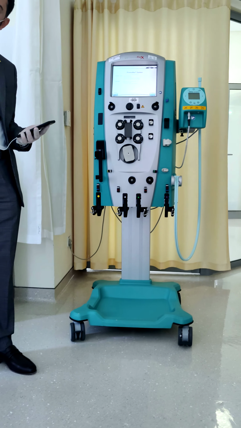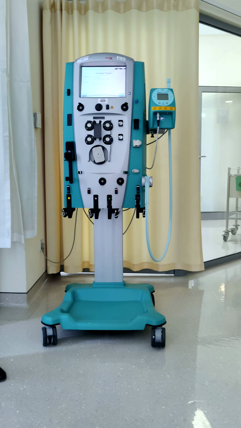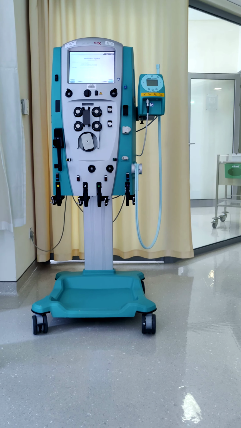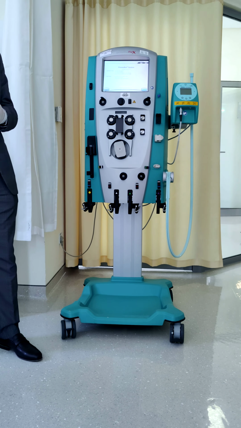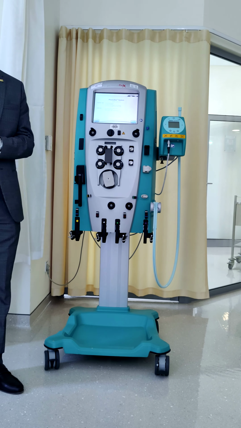If I need more, a rate of more than 100%, I have to increase this value accordingly. 3,640. Okay, this is about the calculation.